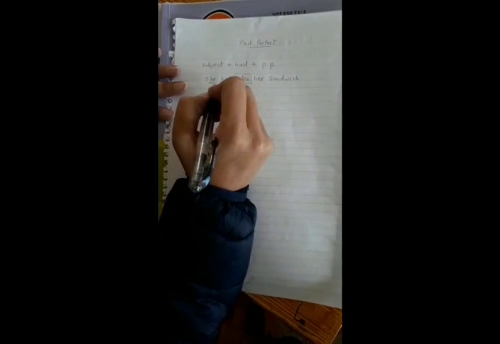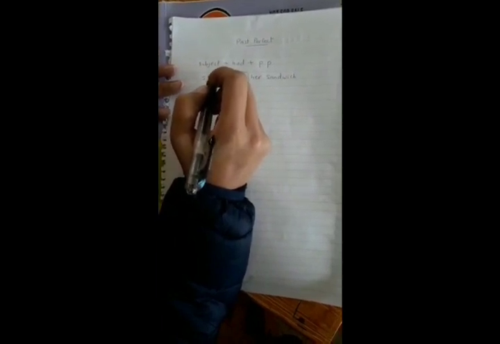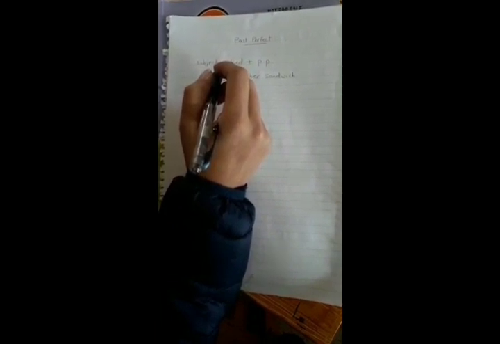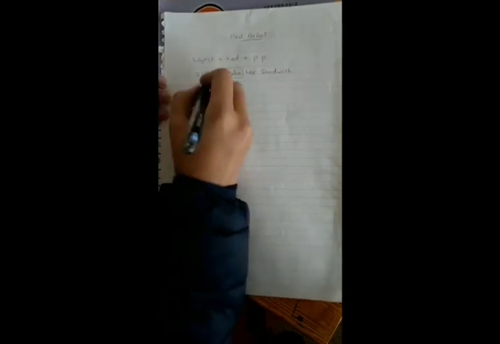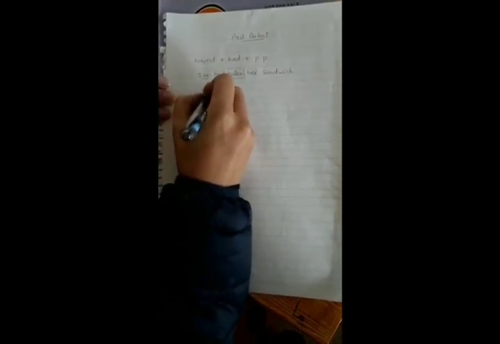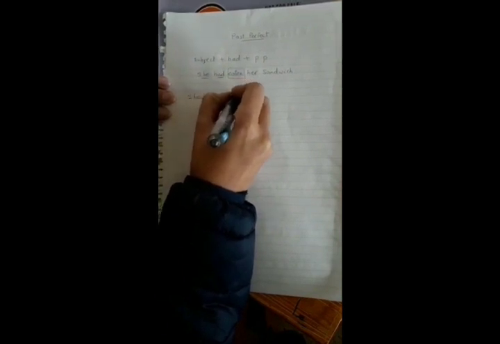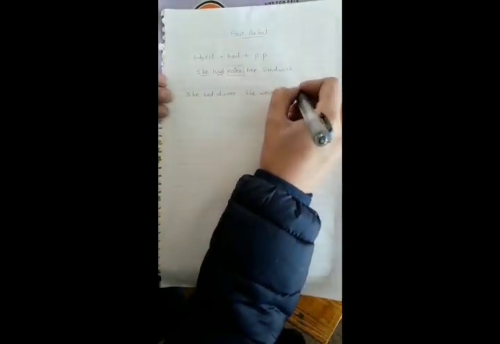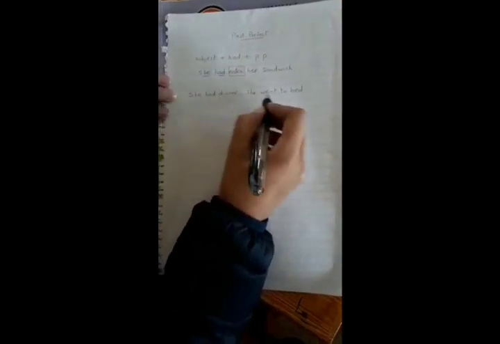Let's speak about the use of this tense. We use this tense when we have two actions. The two actions happened in the past. One of them happened before the other. Like what? She had dinner. She went to bed. Of course, where is the first action? Of course, she had dinner. She cannot sleep without having dinner. So this is action 1 and this is action 2.